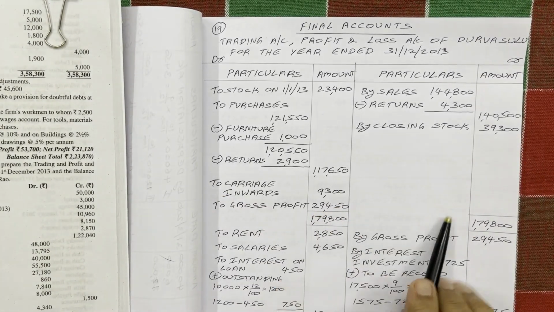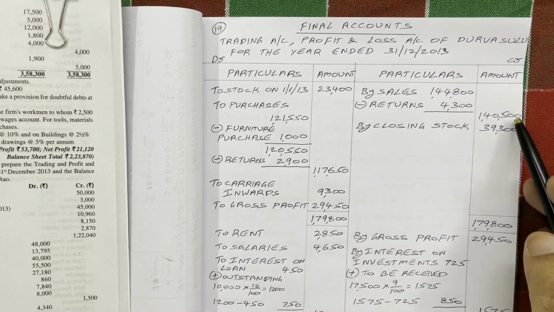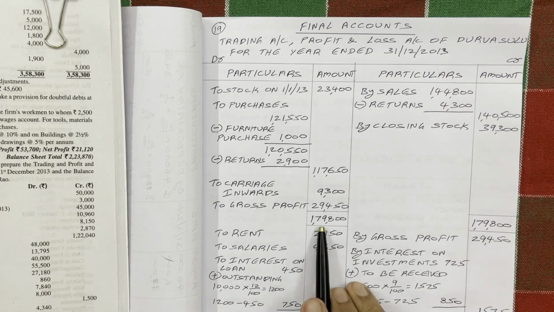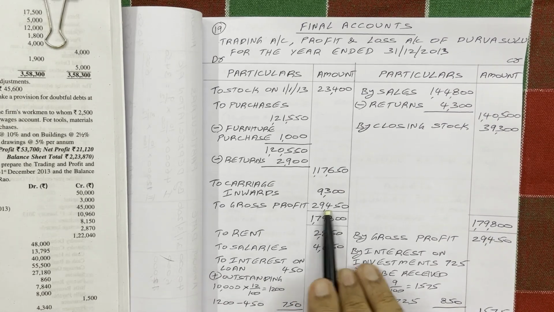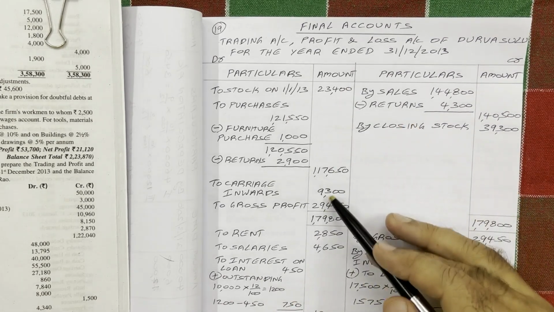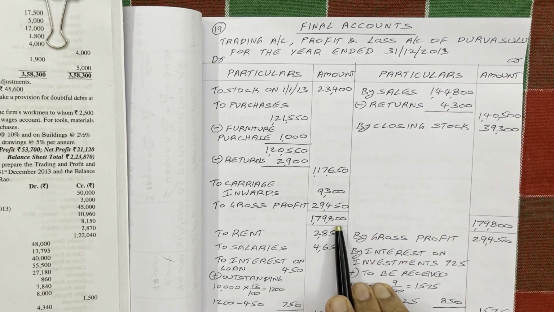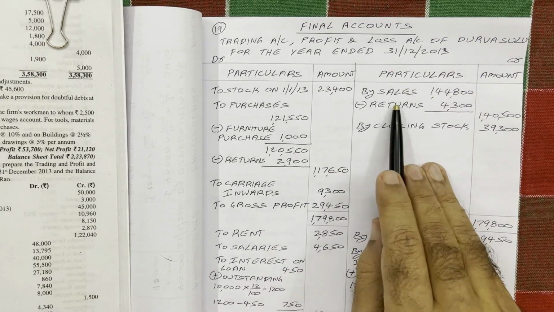Then on the two sides the highest total we should write. The highest total is the credit total, 1,79,800. On the debit side also write down the same, because the difference we wrote now. Now if you add these four amounts, the same total comes, 1,79,800. With this the trading account is completed.